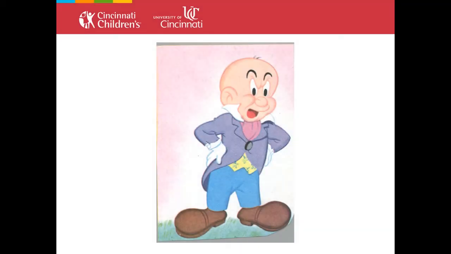This is Elmer Fudd. Elmer Fudd is the one that says, "Let me get you, you wascally wabbit." And what you'll note is that Elmer substitutes W's for L's and W's for R's. This is a very common articulation pattern in children who have difficulty learning to produce those different sounds. Now, I have to note that these kinds of substitutions are normal at the age of 2, but they're not normal at the age of 6.